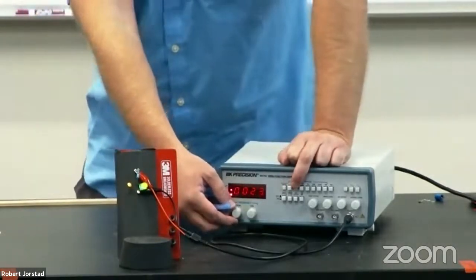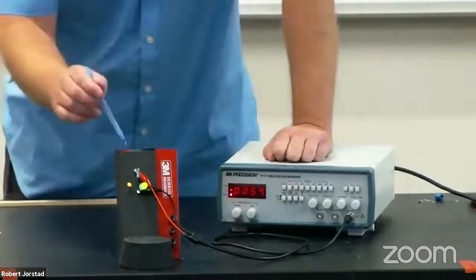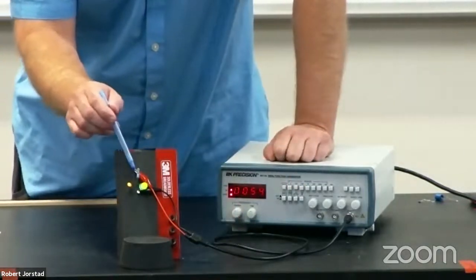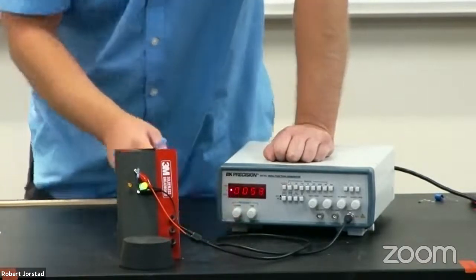All right. And now if I just crank this up, I don't know if you could tell, you don't really see it blinking anymore, right? If I slow it way down, you might be able to see it blinking again.